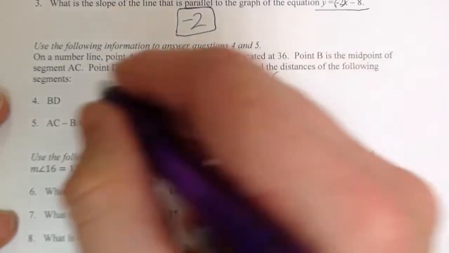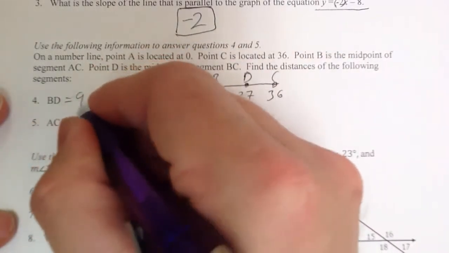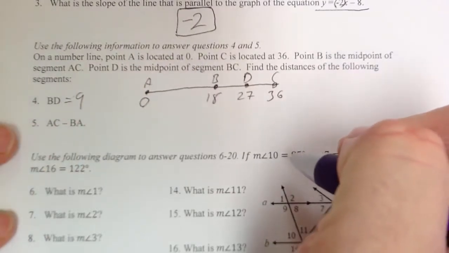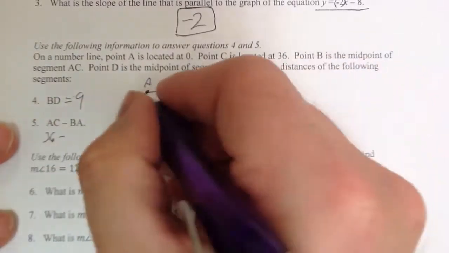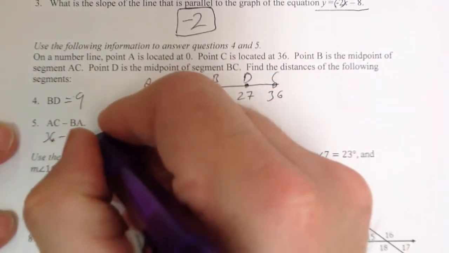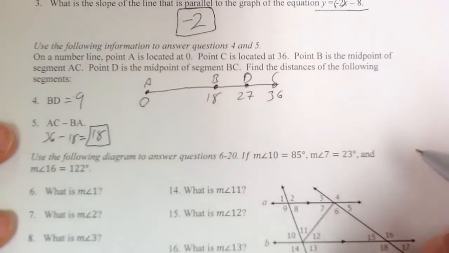Okay, so B to D, how far is that? That's simply 9. And then AC minus BA. AC is 36 minus BA, which is 18. So 36 minus 18 is 18.